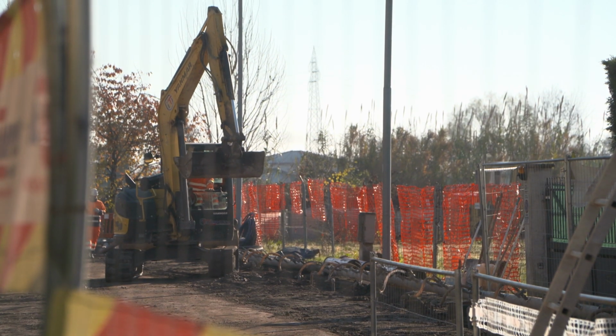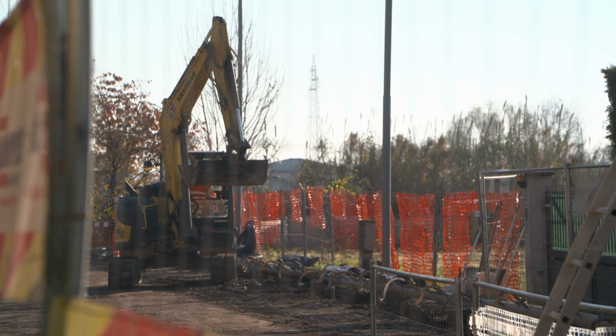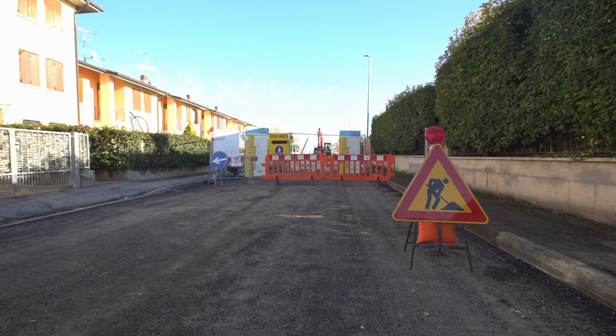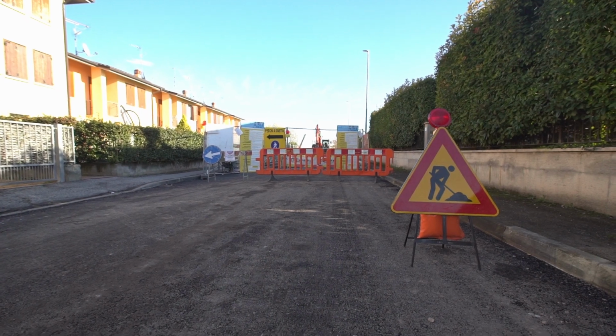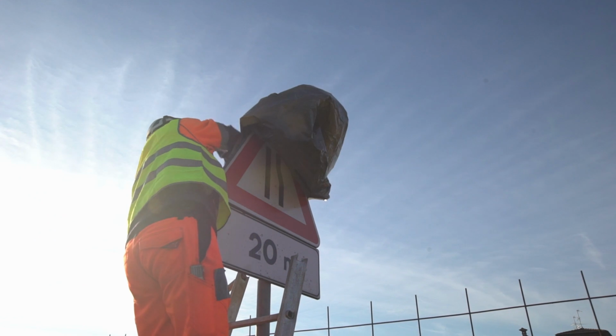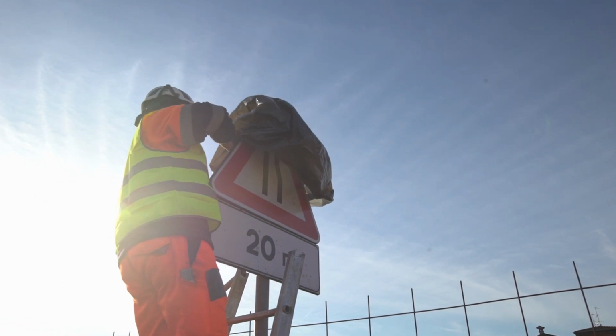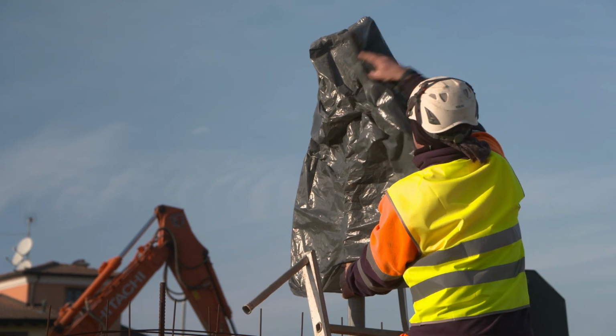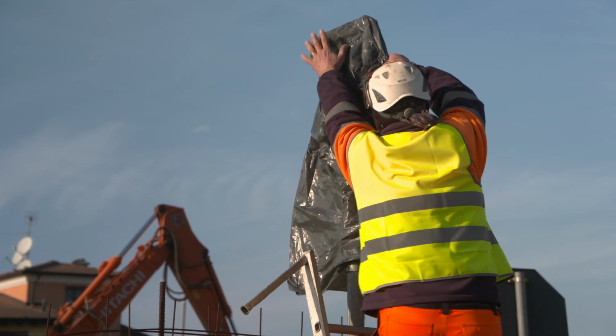To safeguard the safety of road users and those working on the site, it is necessary to display specific signage informing pedestrians and vehicles of the presence of a work area and indicating the correct route to follow. It is also good practice to obscure the signs present on the road section affected by the works when they provide directions that conflict with the provisions indicated on the temporary construction signage.